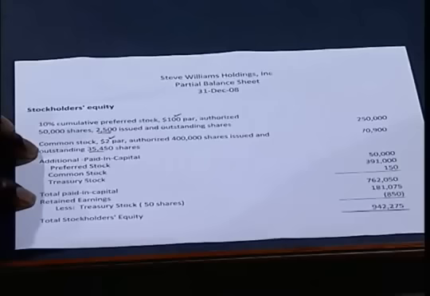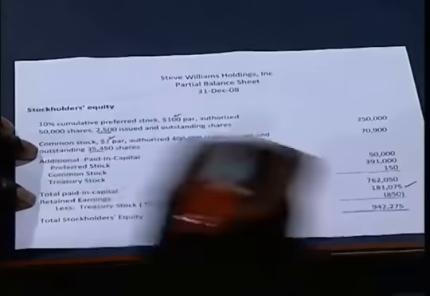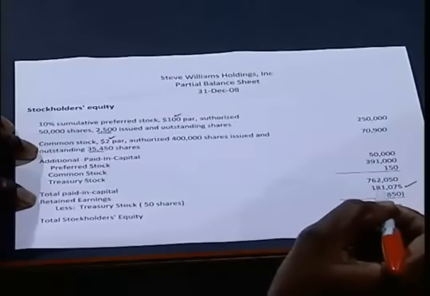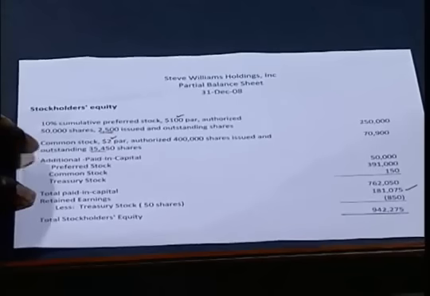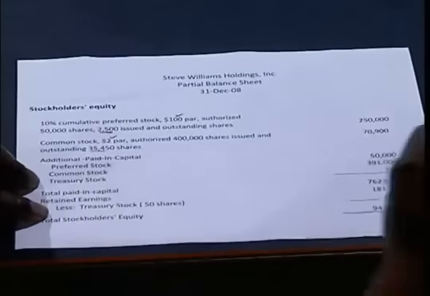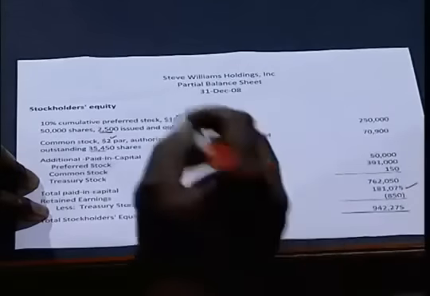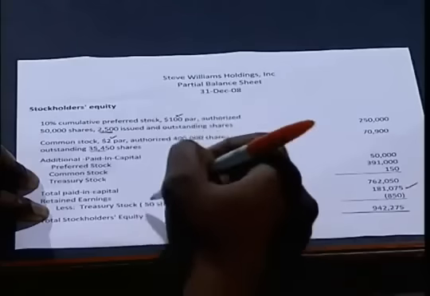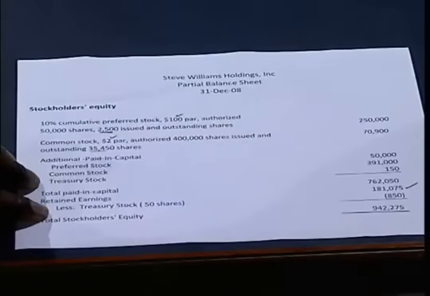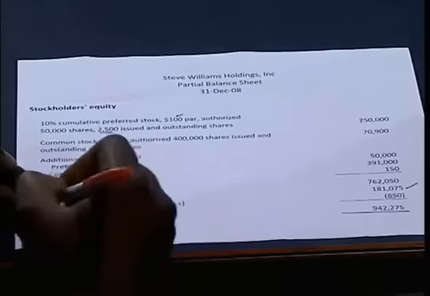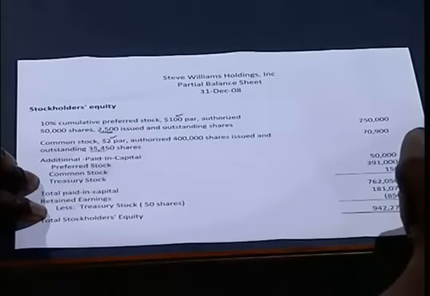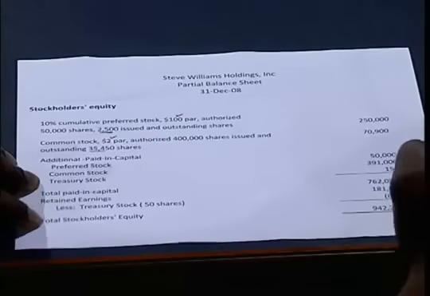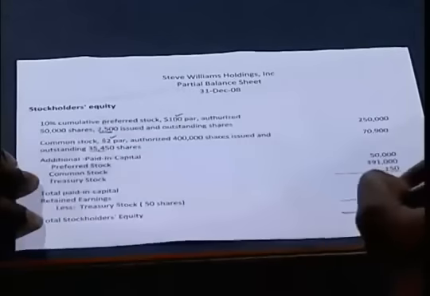Now, to complete the equity section, we bring in the retained earnings, which we calculated from the retained earnings statement, which is 181,075, and we must subtract out the treasury stock that's left, because remember we resold 50 shares and we have 50 remaining in there. And this treasury stock is a contra equity account.